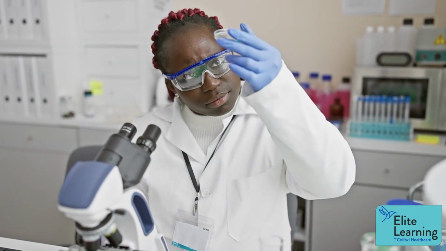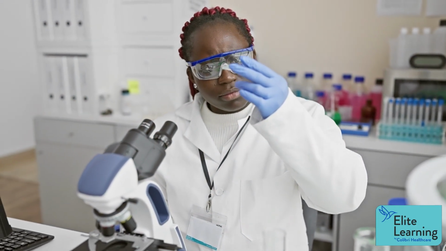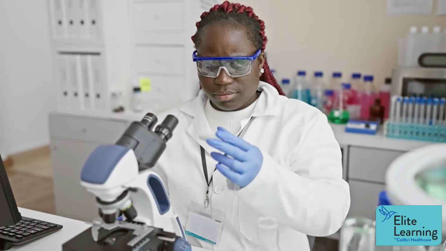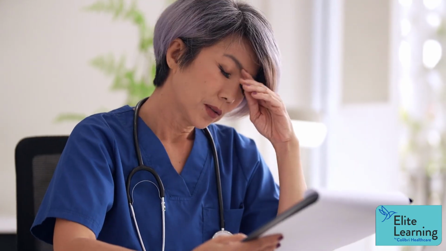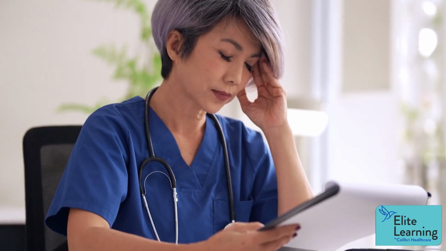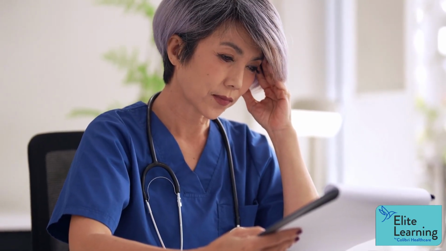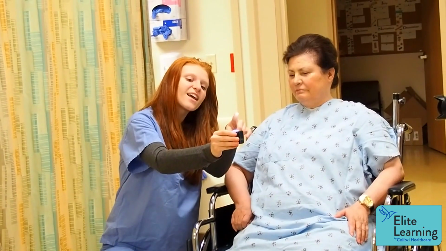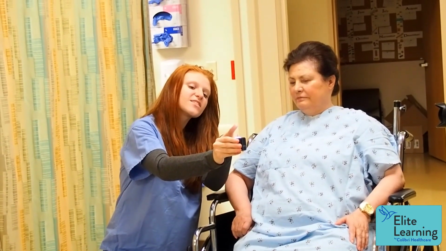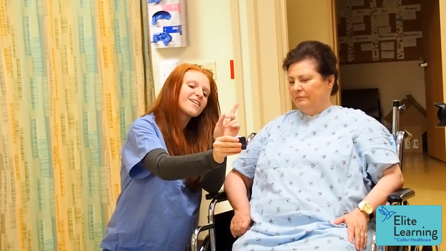Ever stared at a lab value and thought, I know this is bad, but I don't totally understand why? You're not alone. Electrolyte imbalances can feel overwhelming, especially when you're trying to connect numbers on a chart to what's actually happening with your patient. So today, we're breaking it down. Simply, clearly, in a way that sticks.